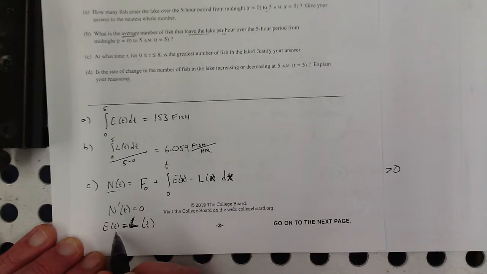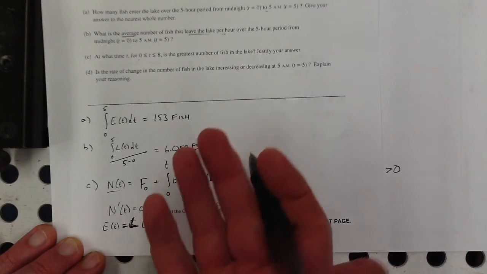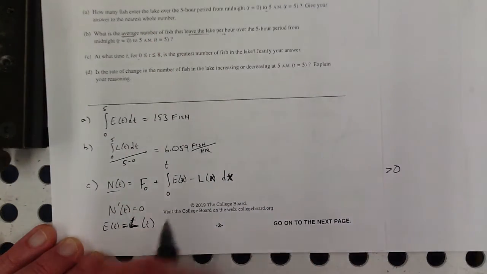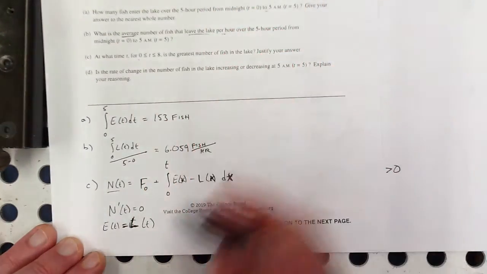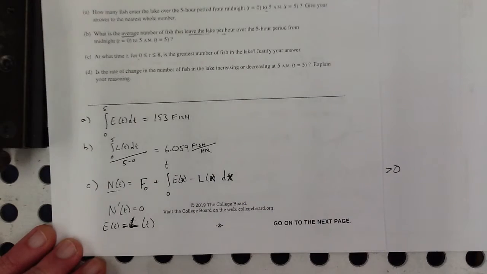Because if there's more entering than there are leaving, then the number of fish in the lake is increasing. And if there's more leaving than entering, then it's decreasing. So the crossover point is when they're equal to each other.